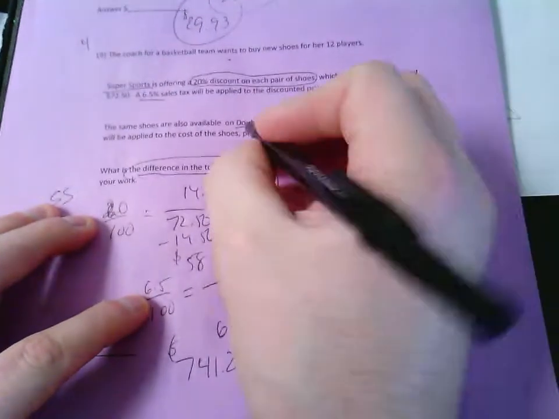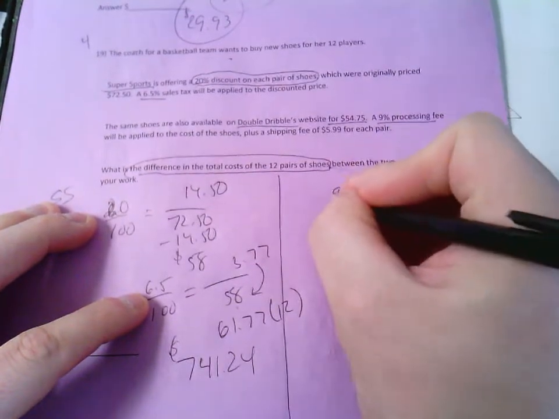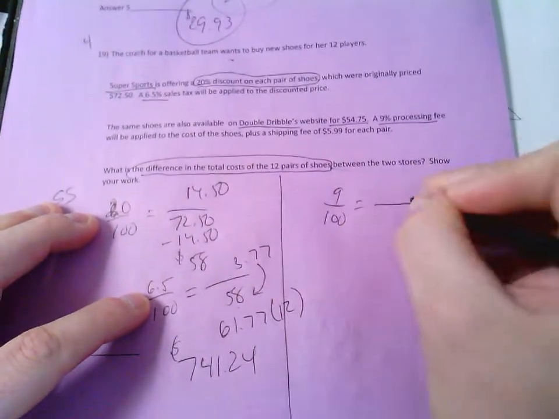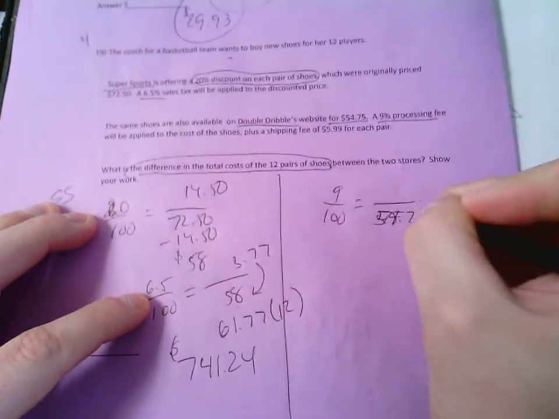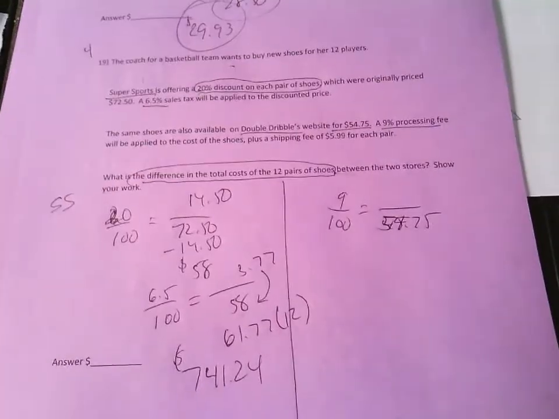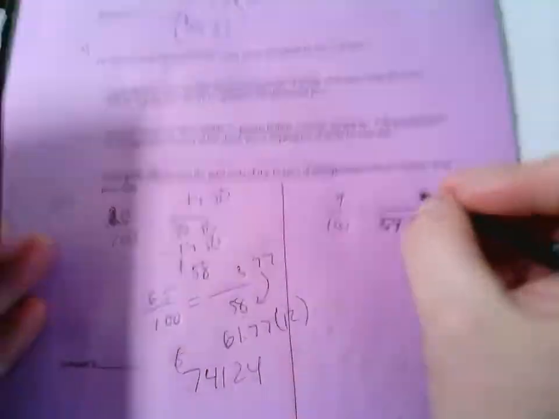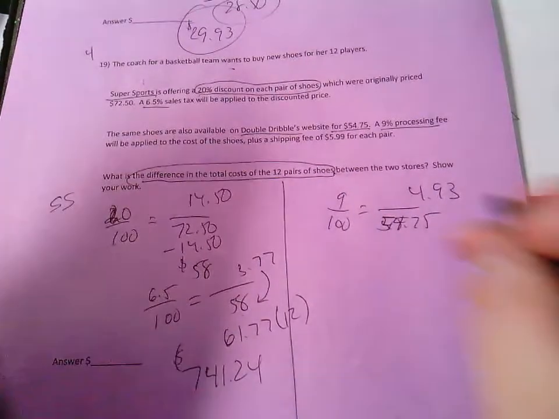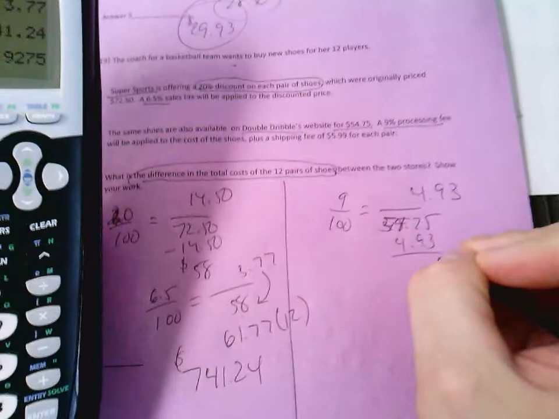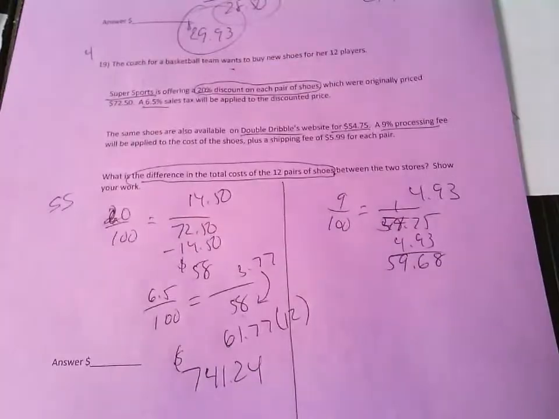Now we go over to Double Dribble. And for Double Dribble, 9% processing fee on the $54.75. So 9% of 54.75. And I've got $4.93 or 92, depending on how you round it up. Going to add that in. 8, 16, carry 1. $59.68.